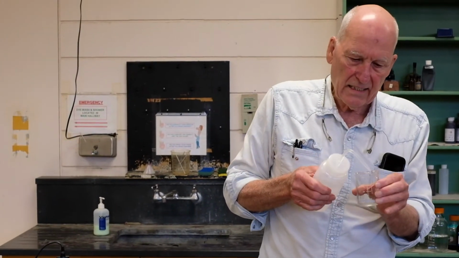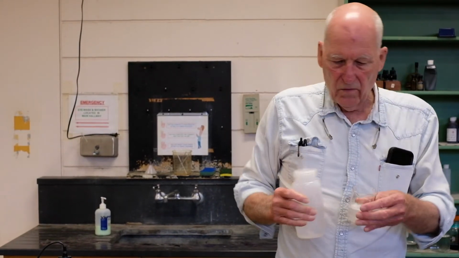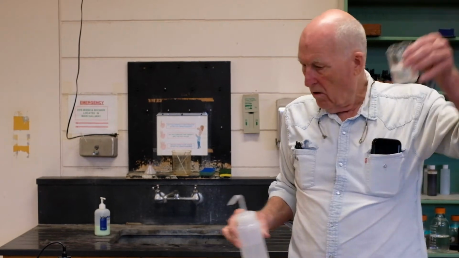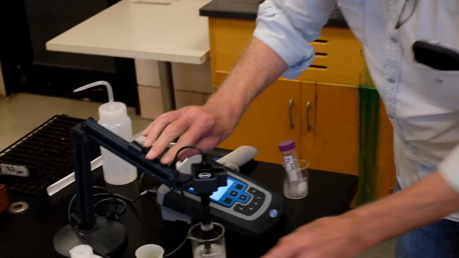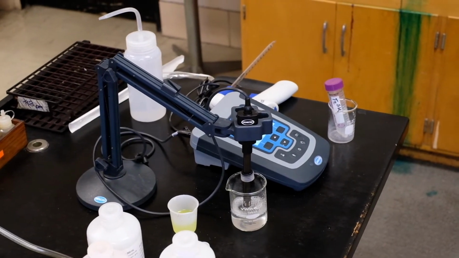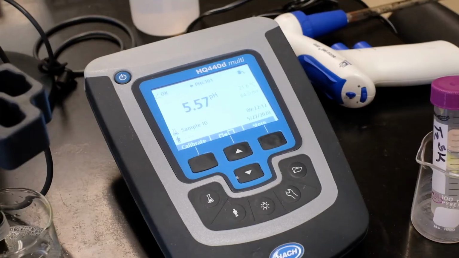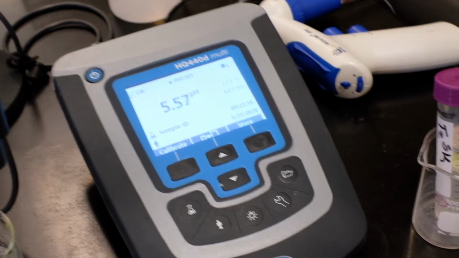It's not going to change the activity. So I'm going to add some distilled water so that it's deep enough to get the probe in, and then we just stick the probe in and let the machine tell us when it's adjusted. Kraut pH.